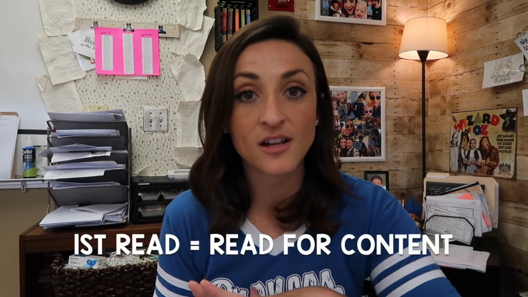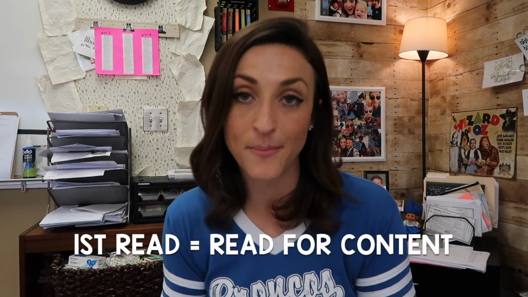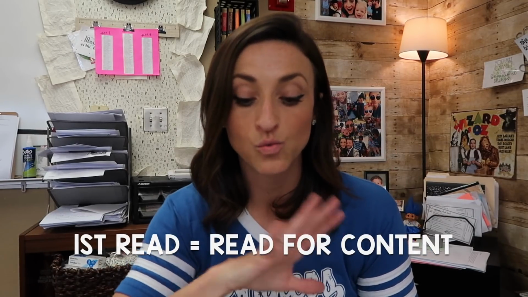The very first time, they're not allowed to hold anything in their hands but the paper, and they just do one read through. Read for information, read for understanding, right? First read through. After the first read through, everybody puts it down. I want them to do kind of like a little think, pair, share.